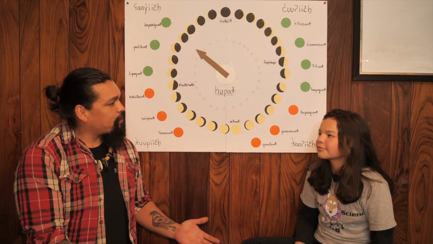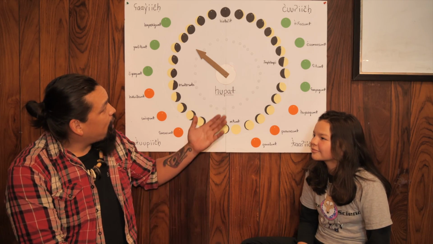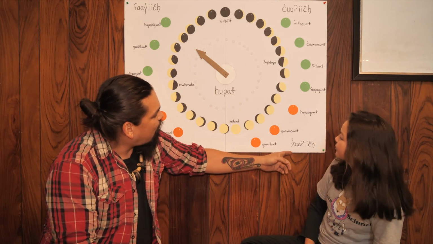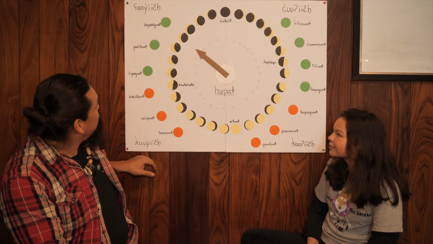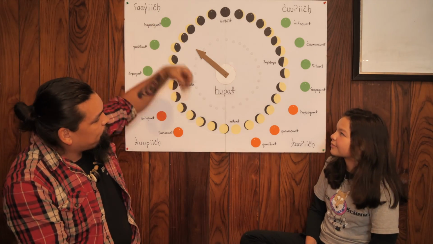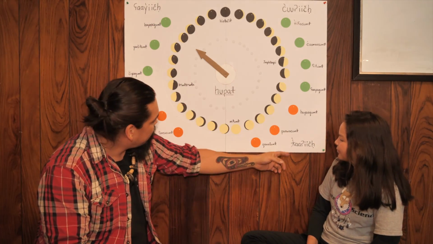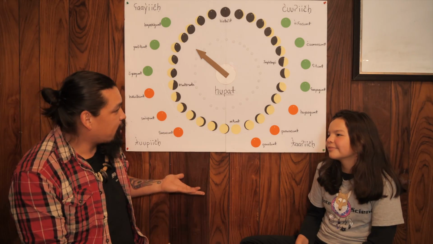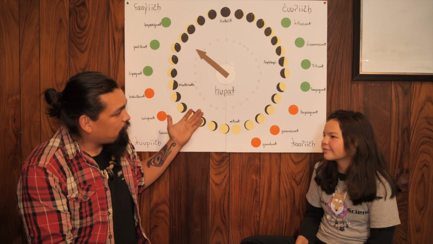One of the things that are similar with our calendar system is we have 4 seasons. And you can see on the chart, it's OH, KLA-H, CLOP-H, and IH. That's winter, spring, summer, and fall. So those parts are all the same. But the moons are different.